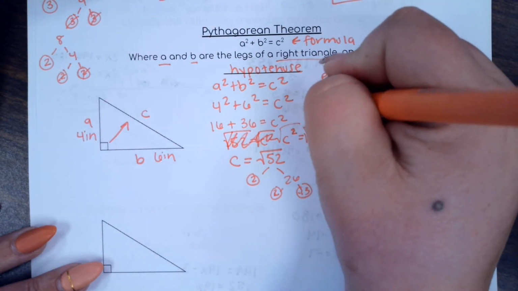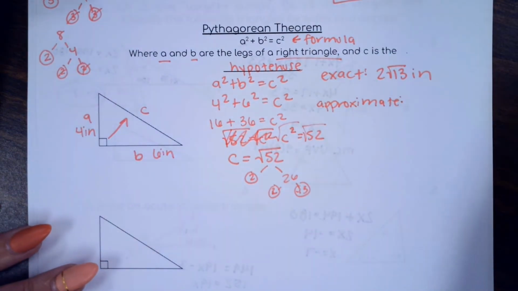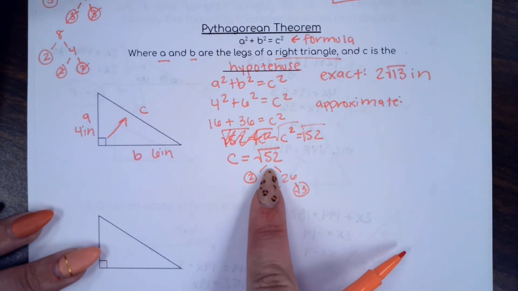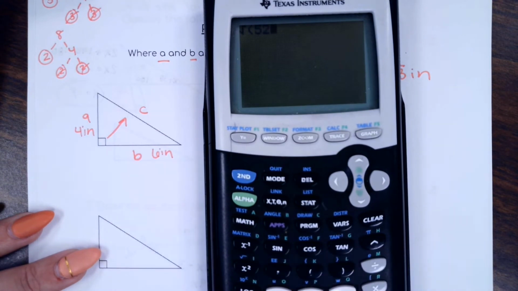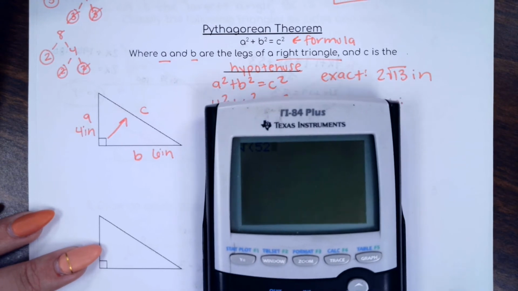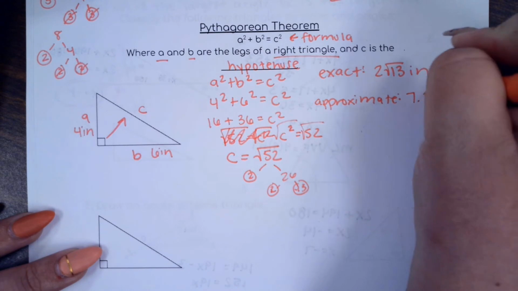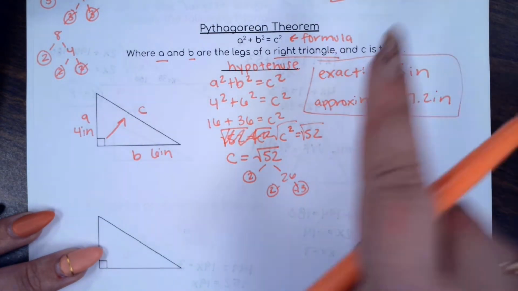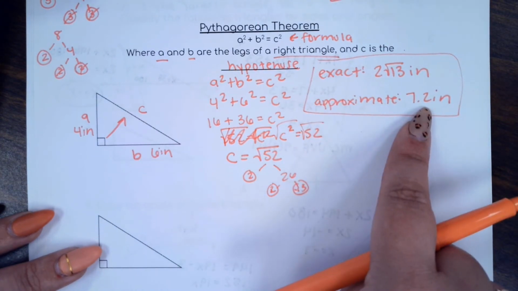Now we can also have the approximate. Approximate means it's rounded. So in our calculator, we just type in the square root of 52. If we do that, we get 7.2, rounded to the nearest tenth. So those are both of our answers. We have the exact value and we have the approximate. This is rounded, so 7.2.